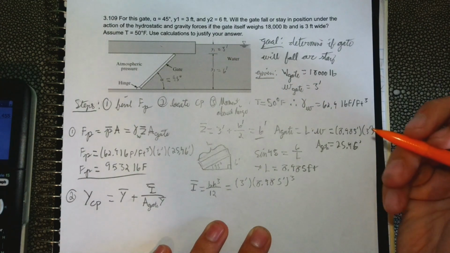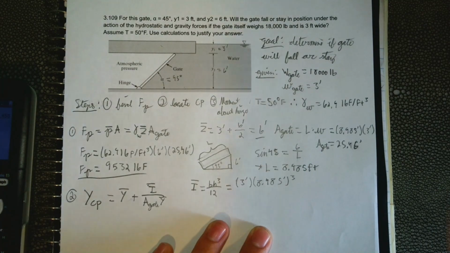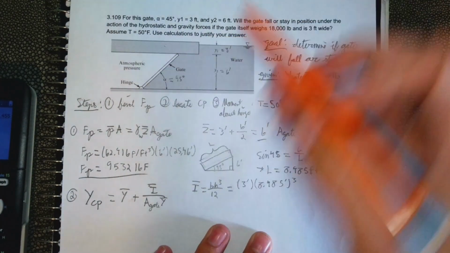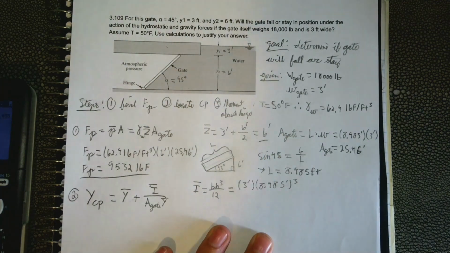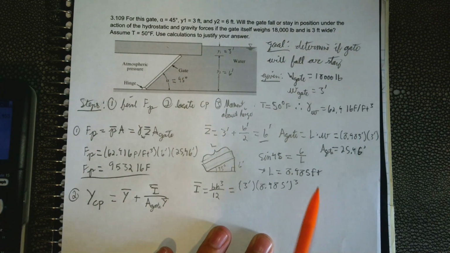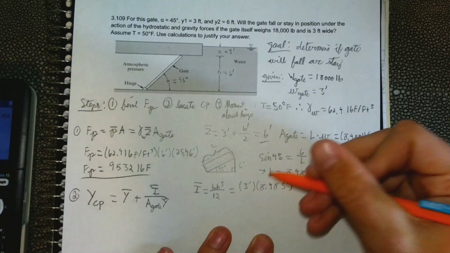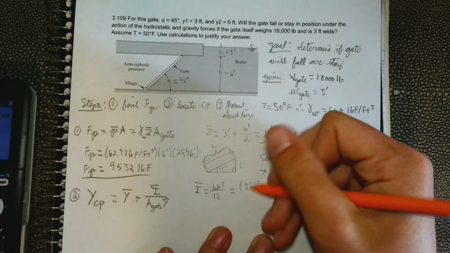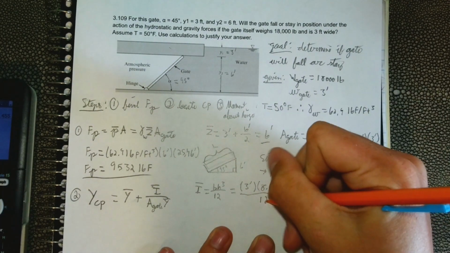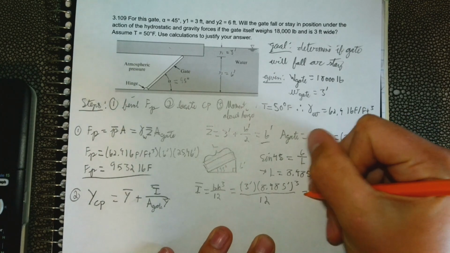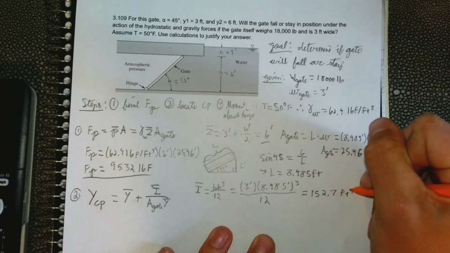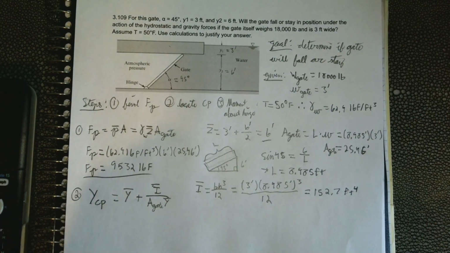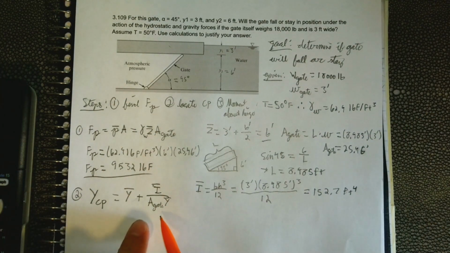Yeah, and the height is that because it's just the length of the gate, right? So that's why I said we already solved for it. So the height, the length of the gate, same thing. And you divide that by 12, and you get the area moment of inertia is 152.7 feet to the fourth. So we solved for that. We solved for the area of gate already.